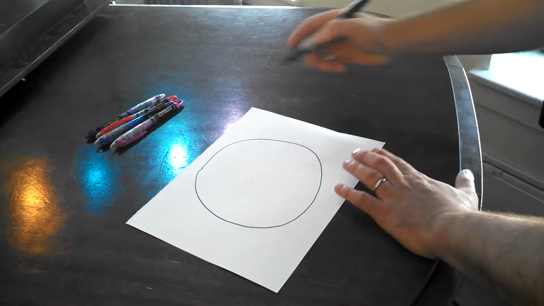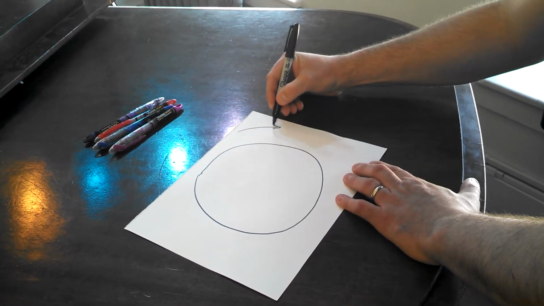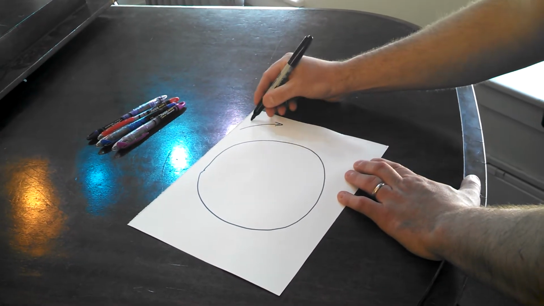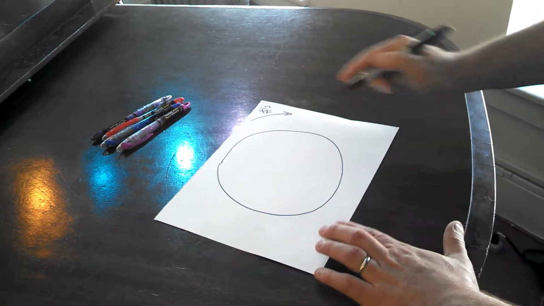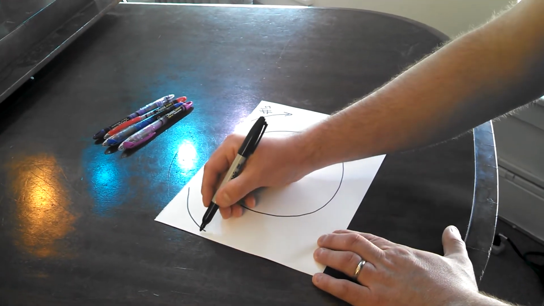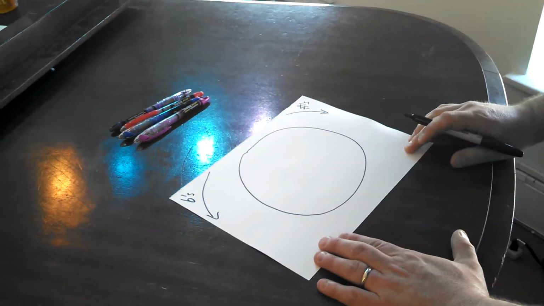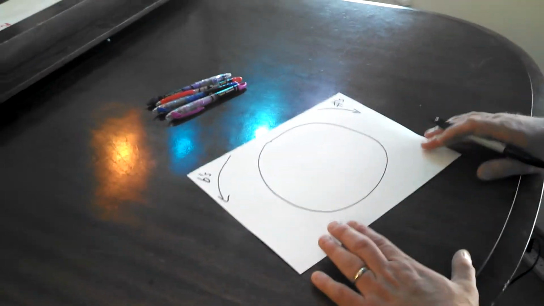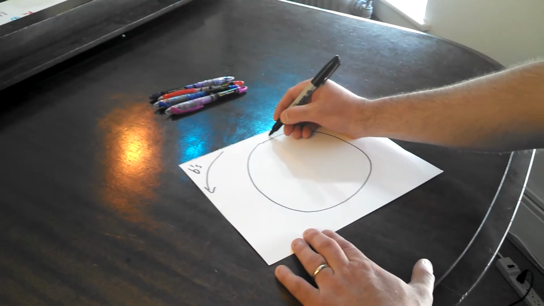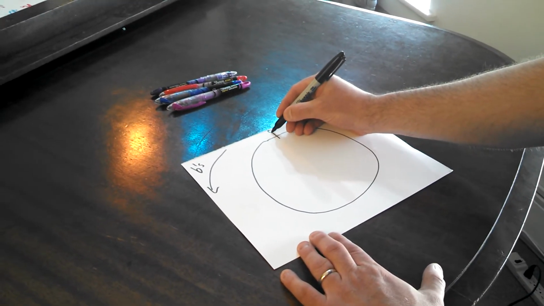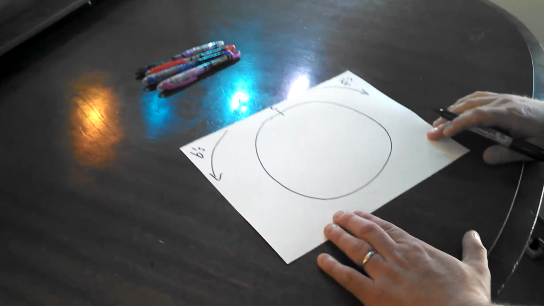Over on this side of the circle, we're going to put the keys in music that have sharps in them. And over on this side, we're going to put the keys in music that have flats in them. This is going to require a little bit of basic knowledge about scales, but you probably already know this. The first key that has no sharps or flats in it is the key of C.